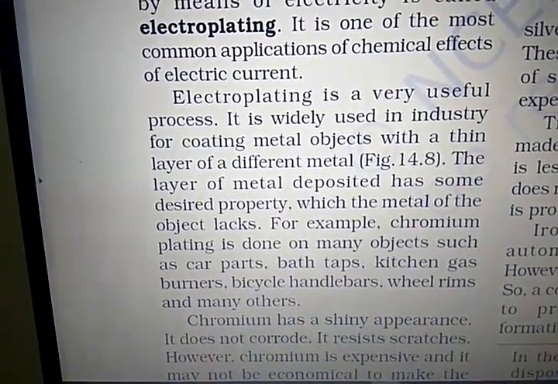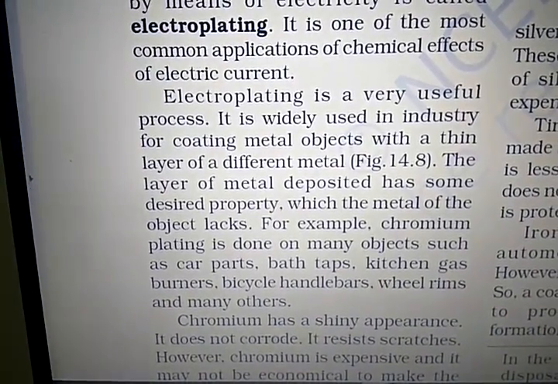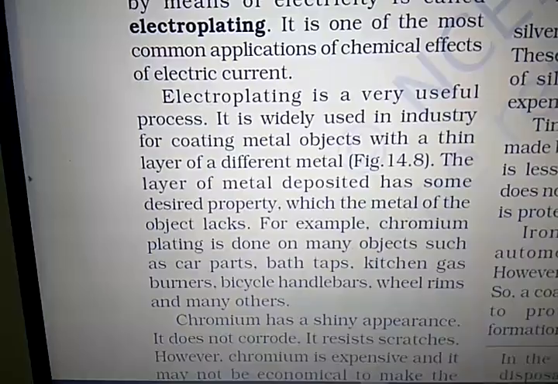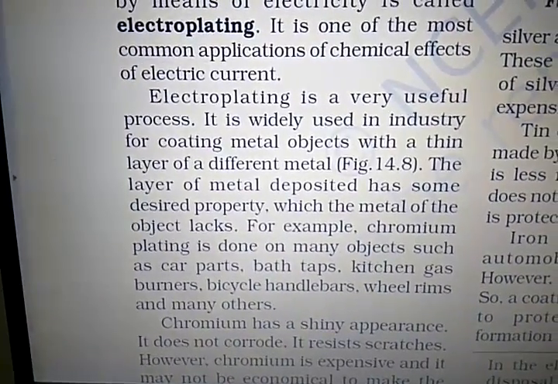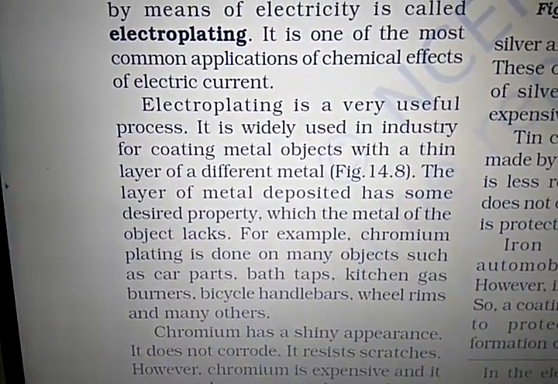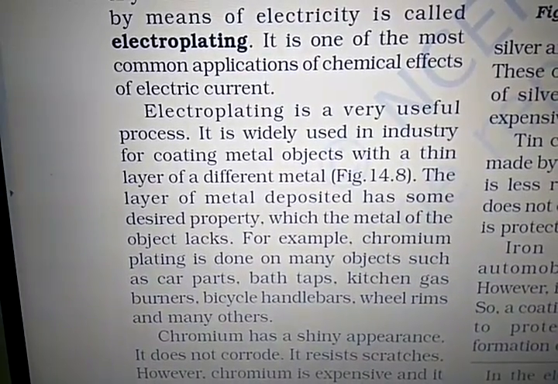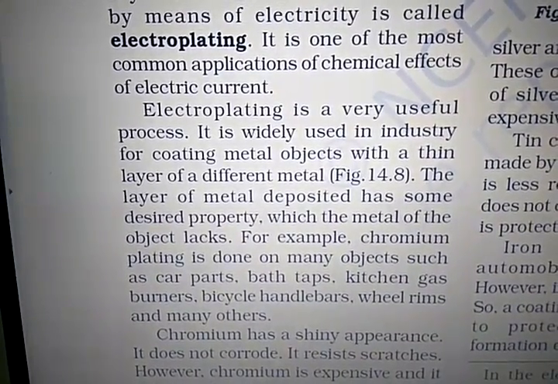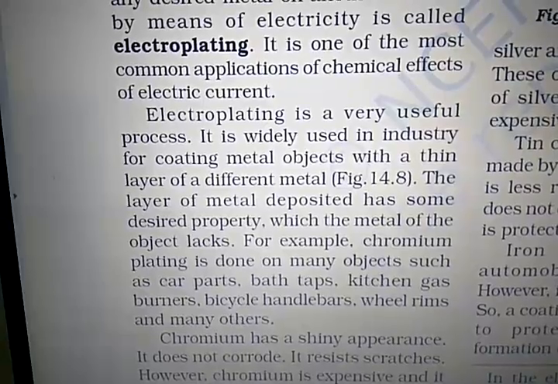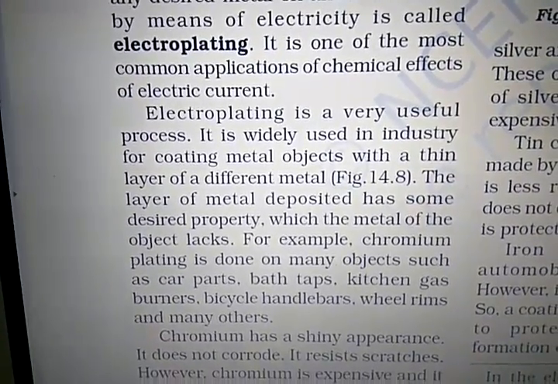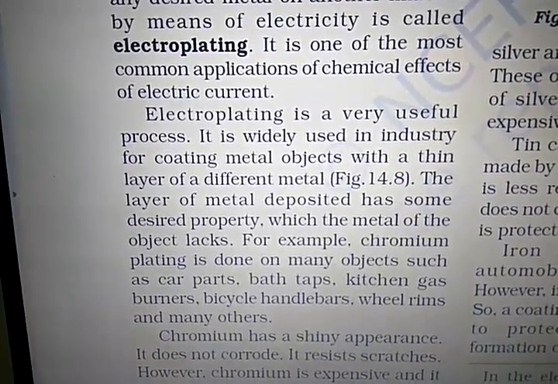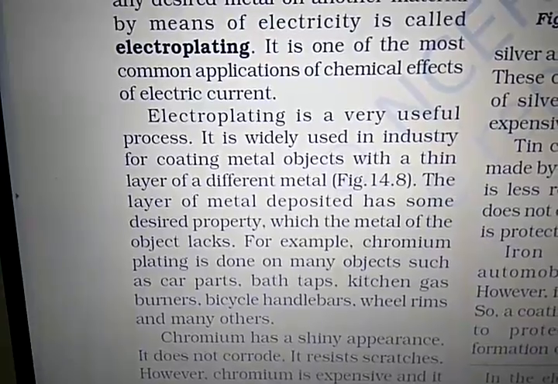Electroplating is a very useful process. It is widely used in industries for coating material objects with a thin layer of different metals. The layer of the metal deposited has some desired property which the metal of the object lacks. For example, chromium plating is done on many objects such as car parts, bath taps, kitchen gas burners, bicycle handlebars and wheel rims and many others.